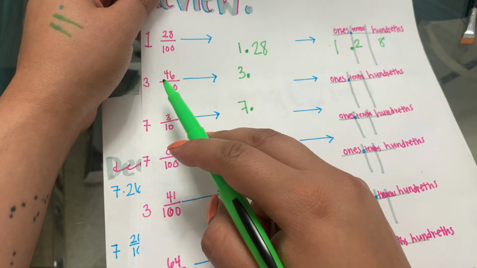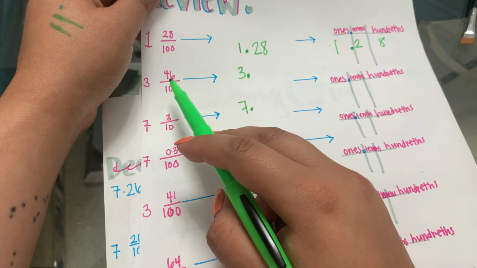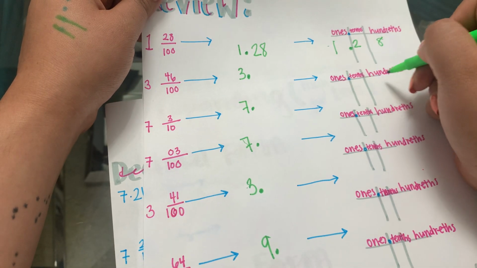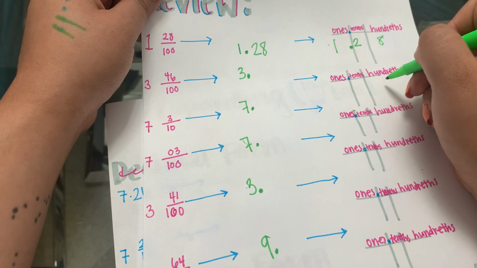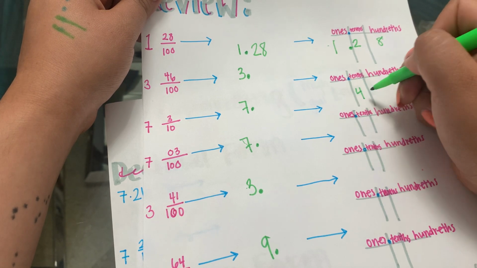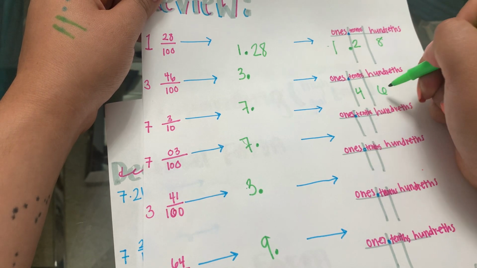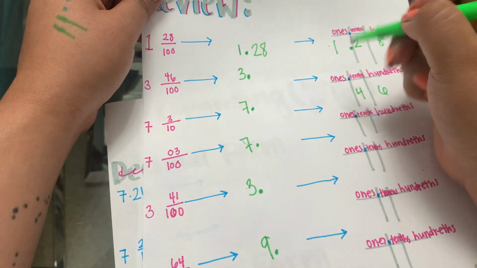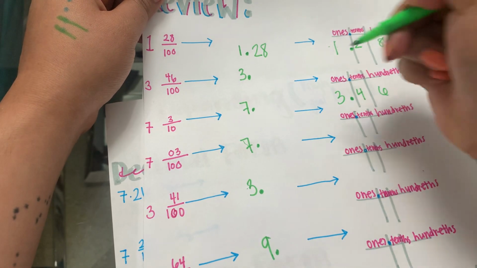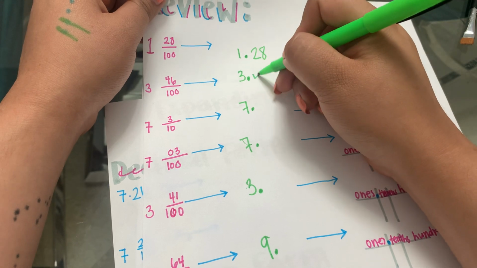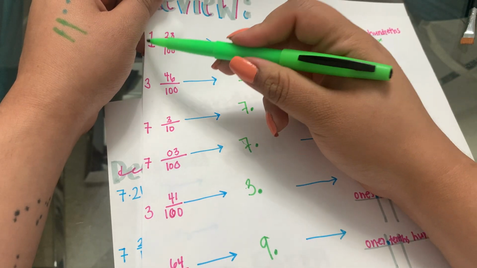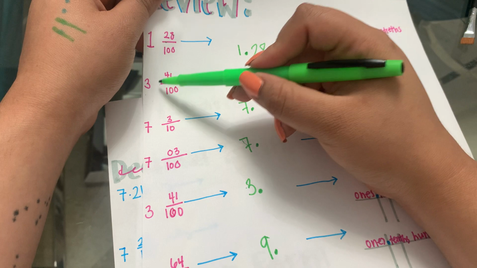46 over 100 has 4 tenths and 6 hundredths, because if I put 46 dots here, I would move over 4 bundles. It would have 6 left over that did not fit in my bundles of 10, and there were 3 wholes. So this would be 3.46. And you start to see a pattern where it's 1.28, 3.46.